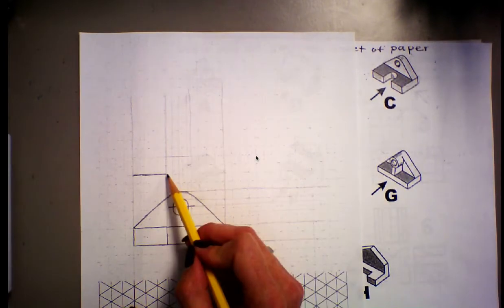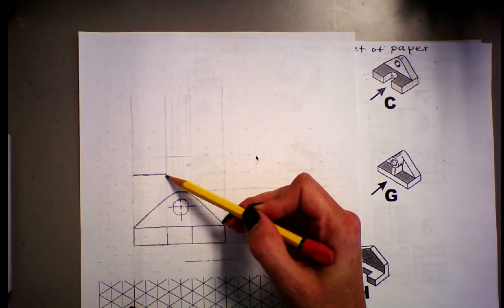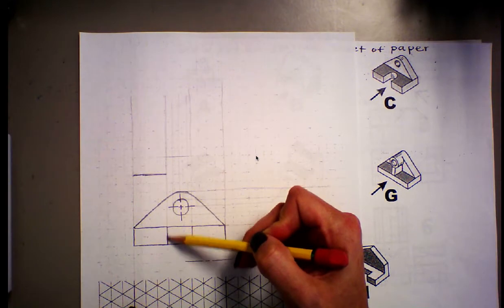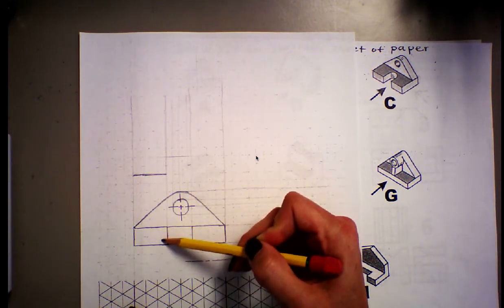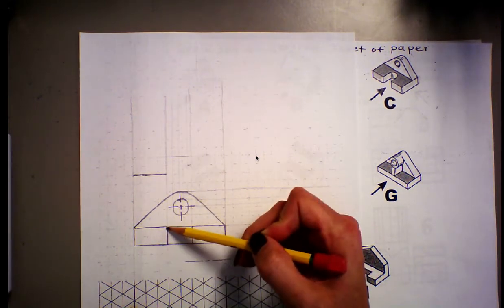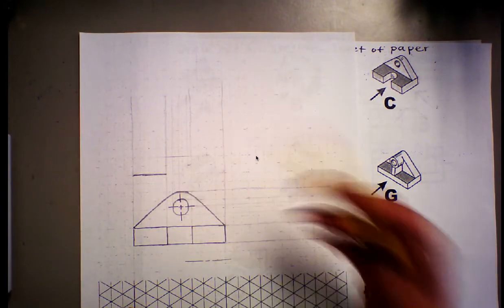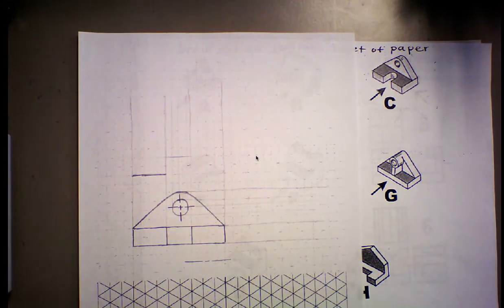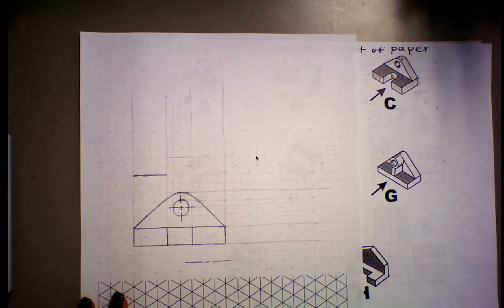Now, the reason I stopped here is because this point aligns with this edge representing this rectangle in the front view. So I need to make sure that everything's aligned. A lot of people with the bridges had their front view where it needed to be, and then their bottom view or top views were off to the side. That's not okay. It needs to line up.